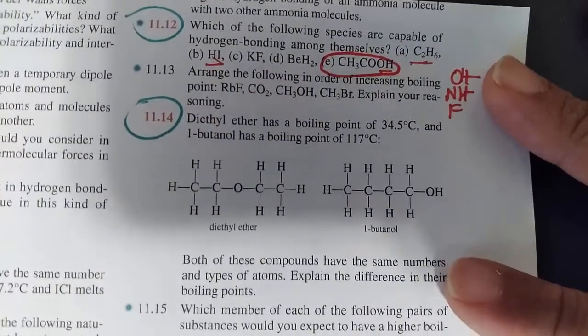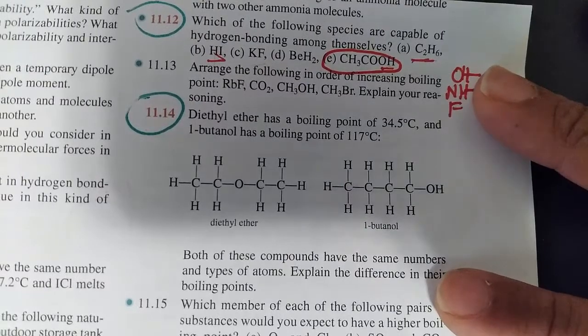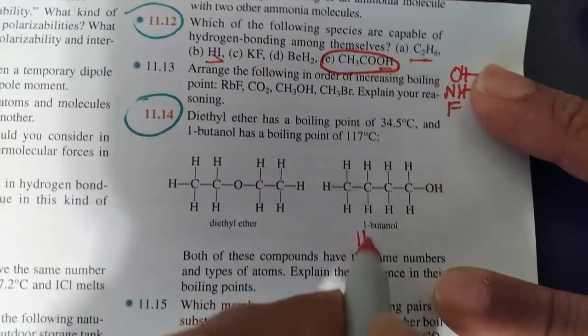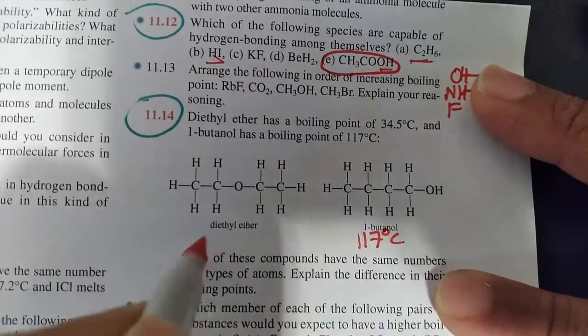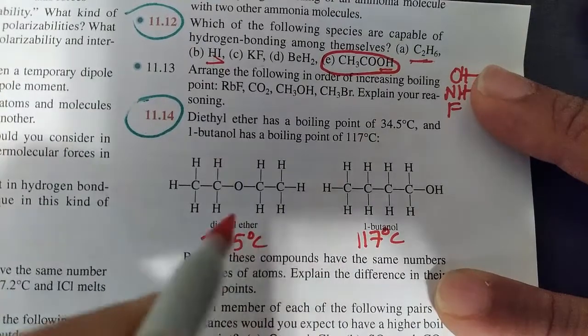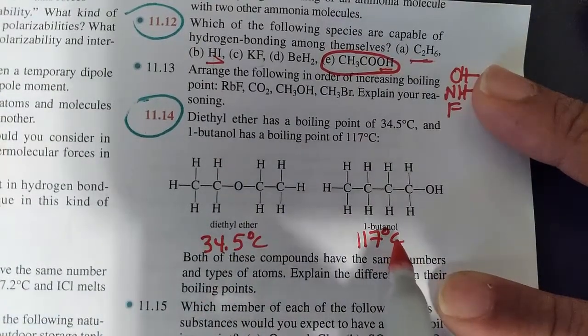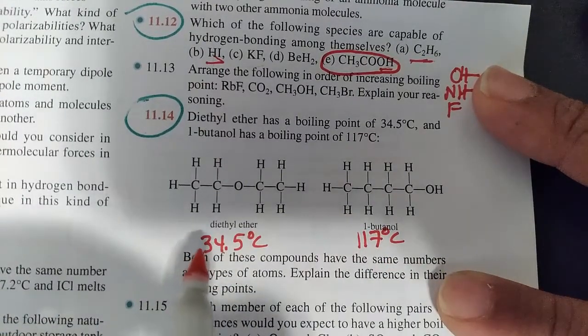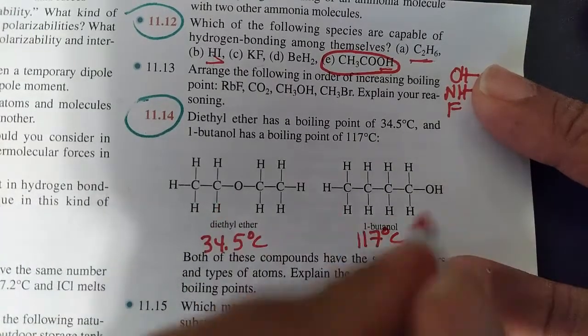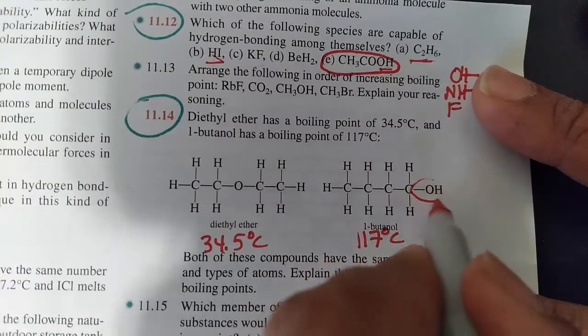Finally, hydrogen bonding has a profound effect on boiling points. So the boiling point of this molecule here, known as 1-butanol, is 117 degrees C, while this one here, the ether, is 34.5 degrees C. So why is this 117 versus 34.5, when they have the same number of carbons, same number of hydrogens, and the same lone oxygen? The arrangement is such that you have that OH.